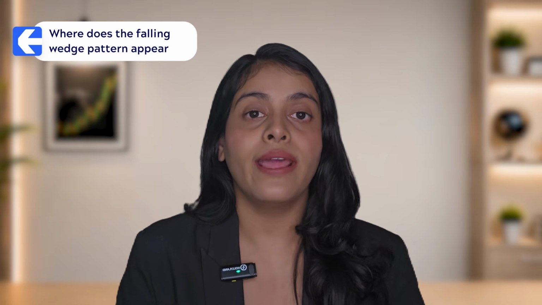Bullish reversal versus bullish continuation. Where exactly does the falling wedge pattern appear? Let's go towards that. One interesting feature of the falling wedge is that it can appear in two different market conditions. Yes, you heard it right.